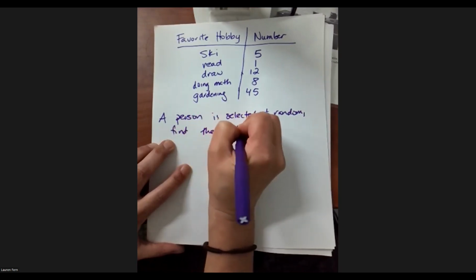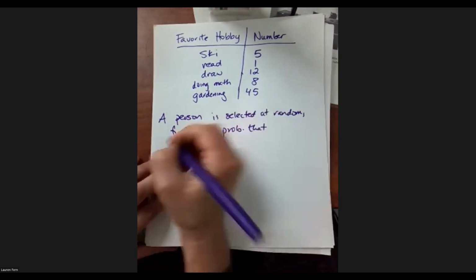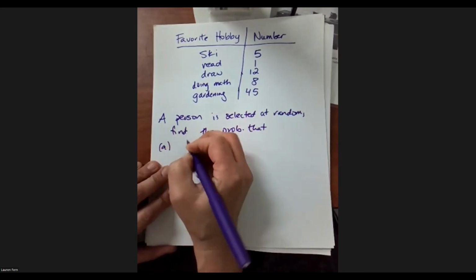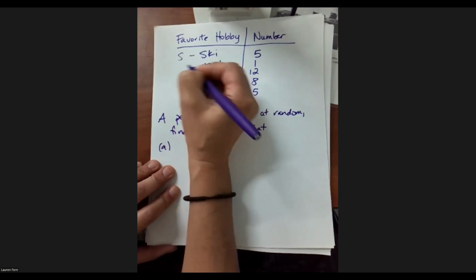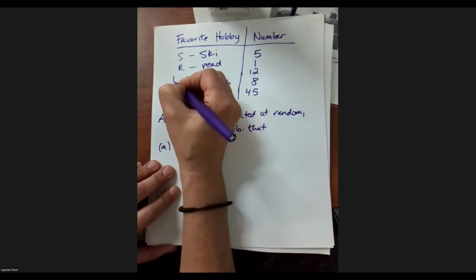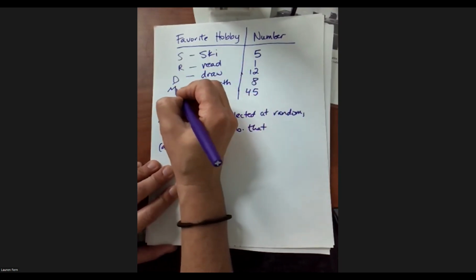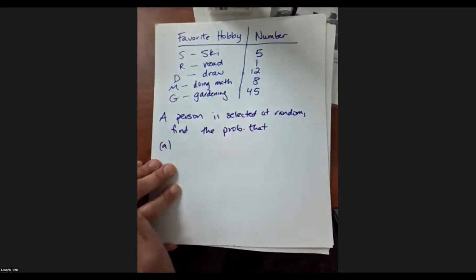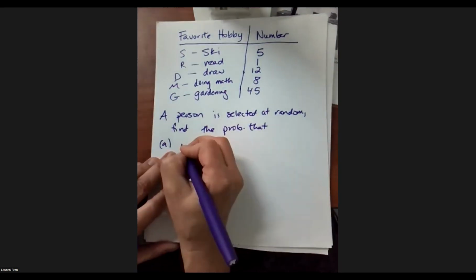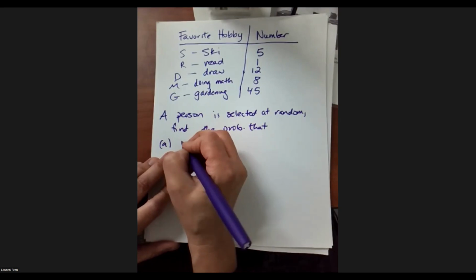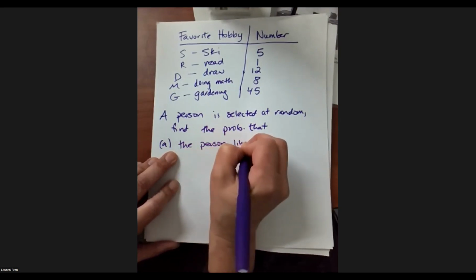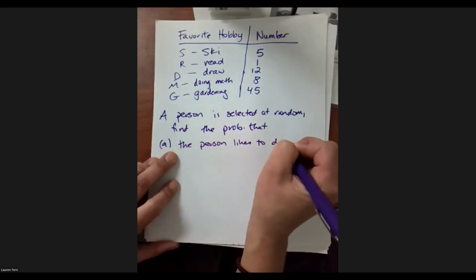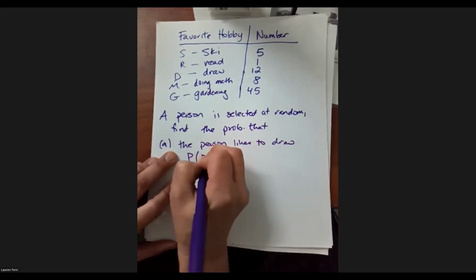Find the probability that, I'm going to call this S, I'll call this R, I'll call this D, I'll call this M, and I'll call this G. Find the probability that the person likes to draw. In other words, P of D.